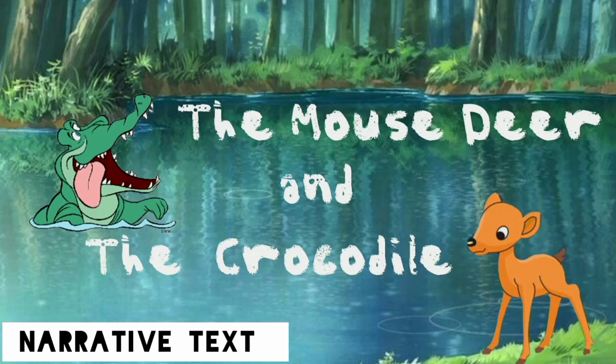And before I close my class, let's read together. Let's read a narrative text story so our reading skill also improves. Are you ready? So let's read together. The Mouse Deer and the Crocodile.